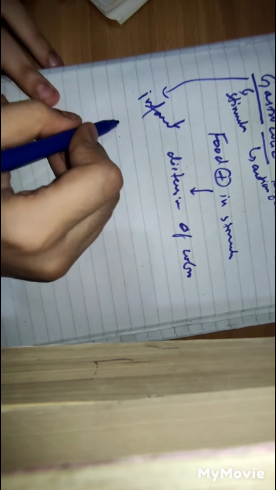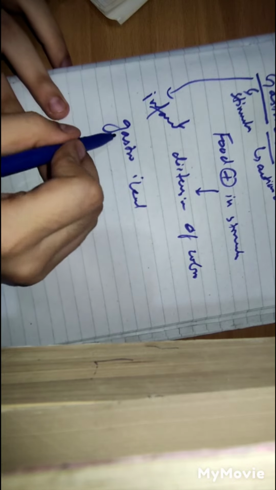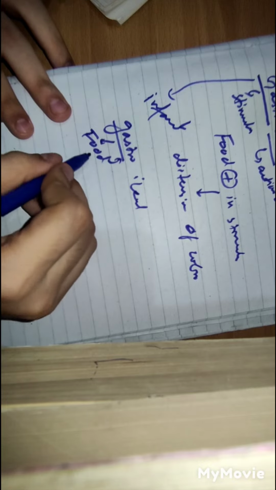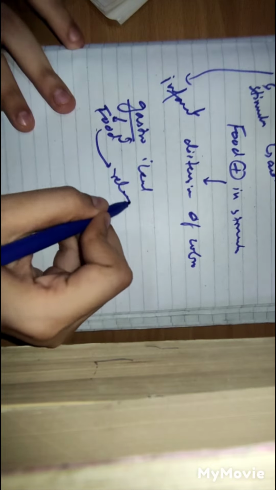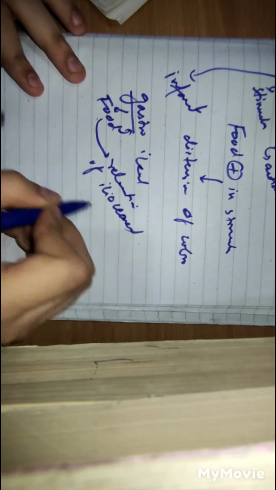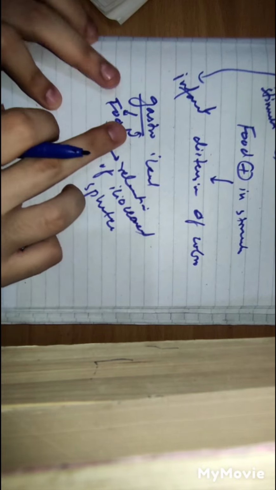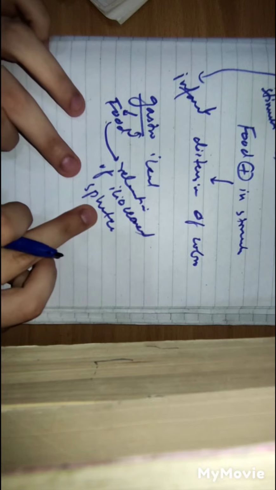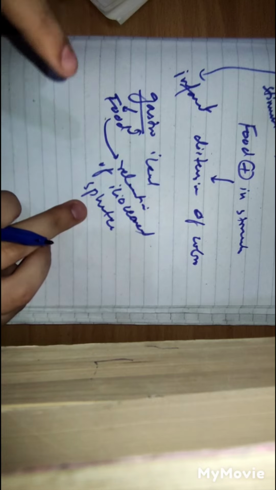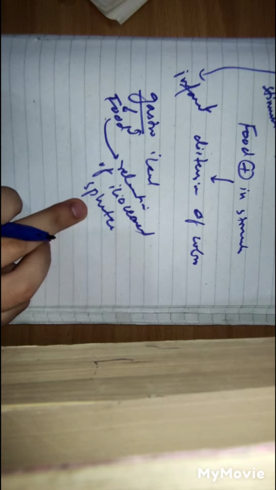Now the second one is gastroileal. Here, gastroileal means that there is food present in the stomach, and it will cause relaxation of the ileocecal sphincter. It is the sphincter that is present at the junction of the ileum and cecum. Cecum is the part of the large intestine, whereas ileum is the part of the small intestine.